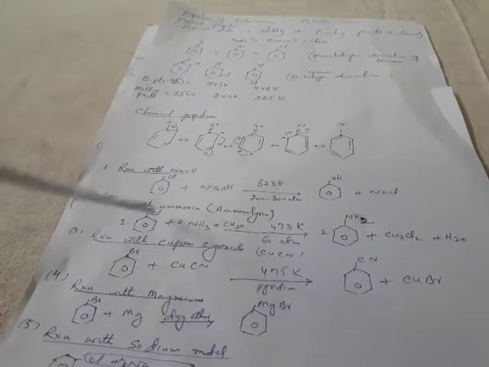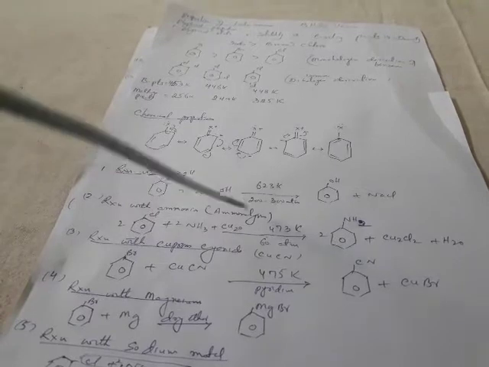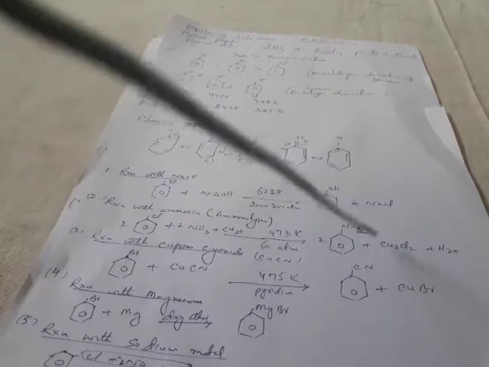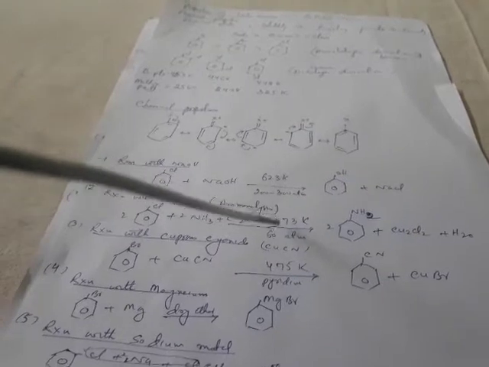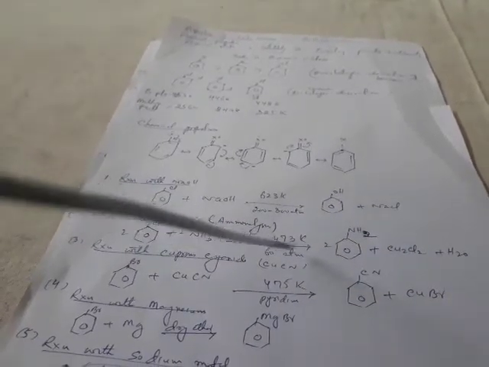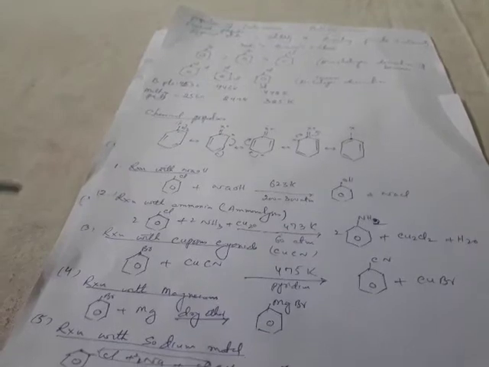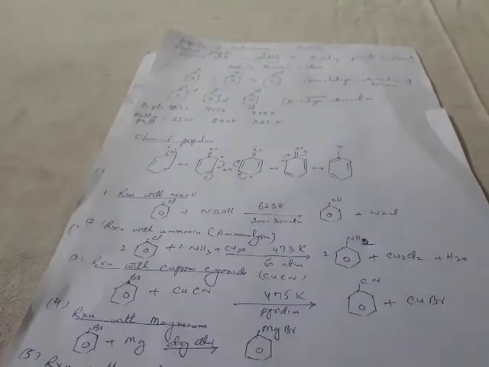Then we have the other nucleophilic substitution reaction, that is the reaction with ammonia. This is also known as ammonolysis. In this reaction, when aryl halides are treated with ammonia in presence of cuprous oxide at a temperature of 473 Kelvin and at a pressure of 60 atmospheres, the product formed is aniline, plus cuprous chloride and water. Again the temperature is to be maintained at 473 Kelvin and the pressure at 60 atmospheres.